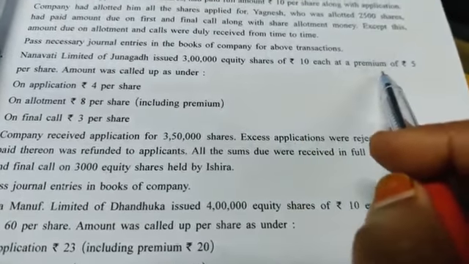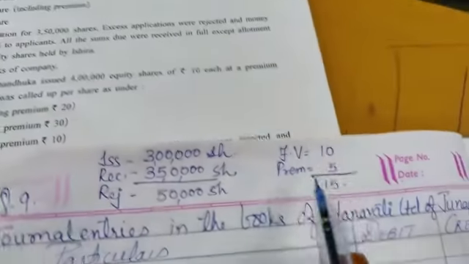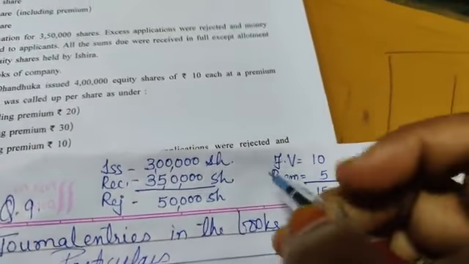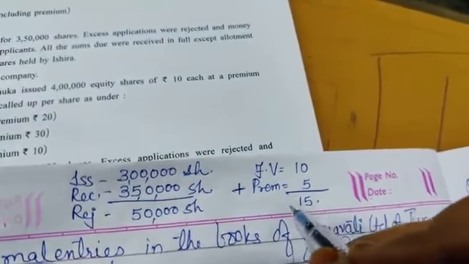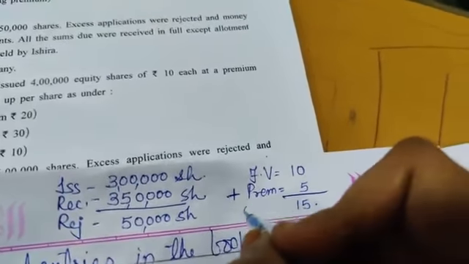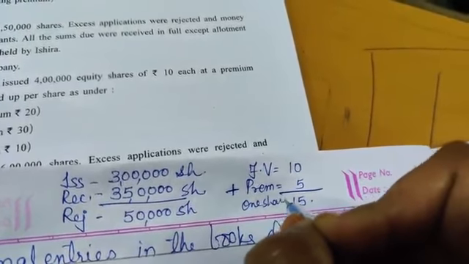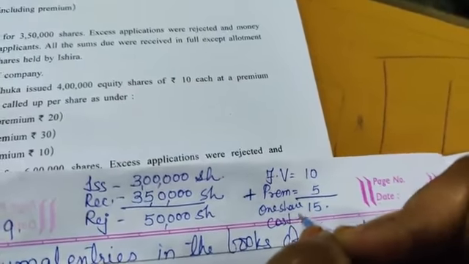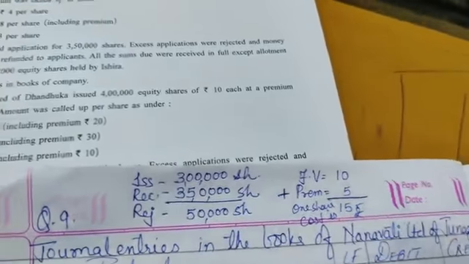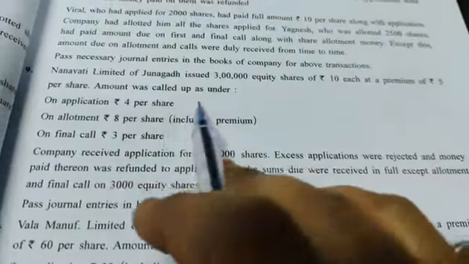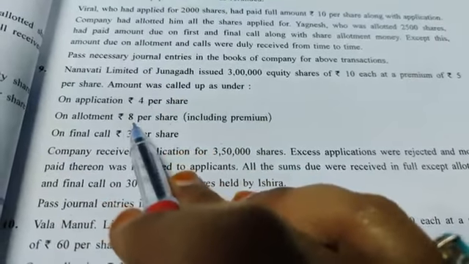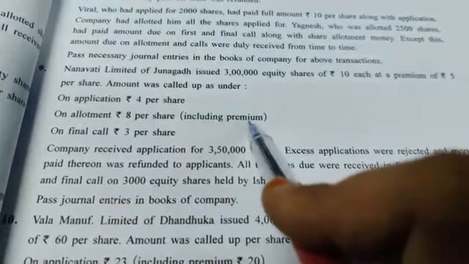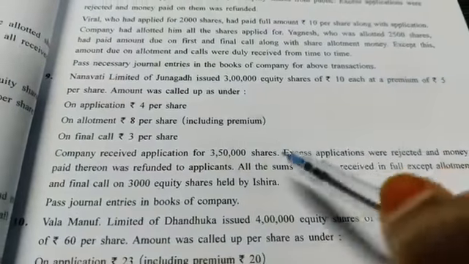Now when premium is there, you have to add it. See, face value is 10, and you have to add the premium. So now one share is of rupee 15. Remember this, that one share costs 15 rupees. Clear? Then on application it is 4, 8 per share, that is including premium. Premium is of how much? 5 rupees.